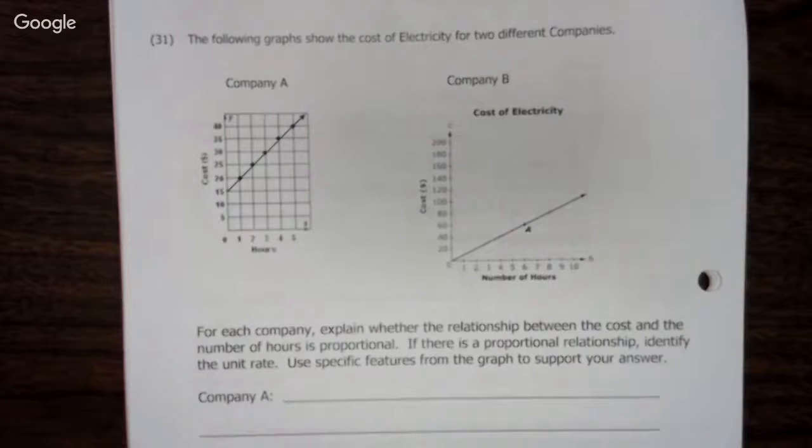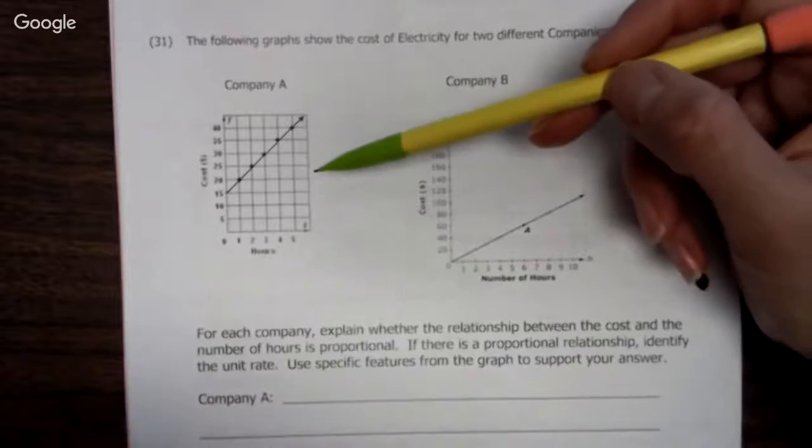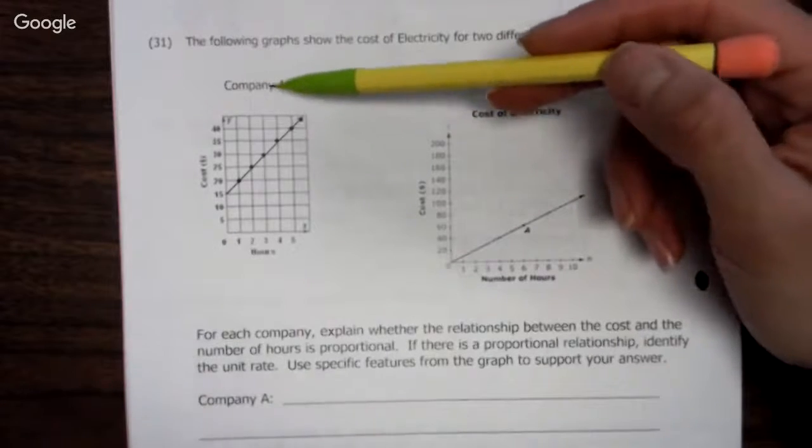So number 31, the following graphs show the cost of electricity for 2 different companies. For each company, we're going to explain whether the relationship between the cost and the number of hours is proportional. So let's look at company A. Let's just answer that part.